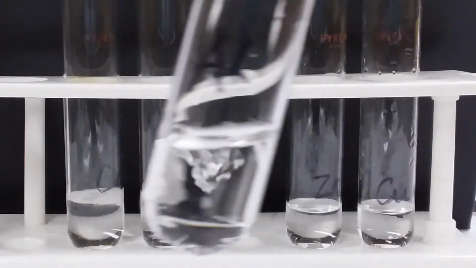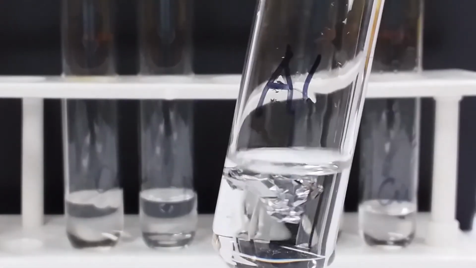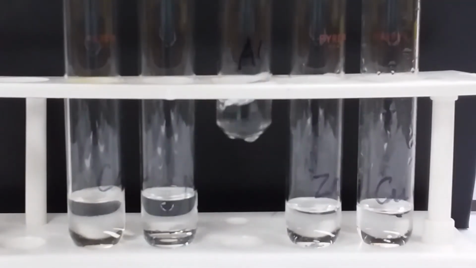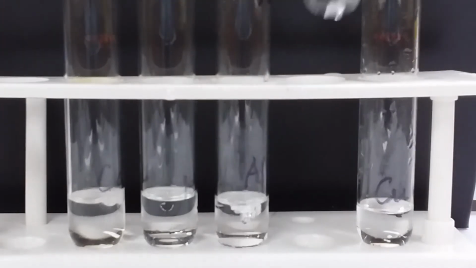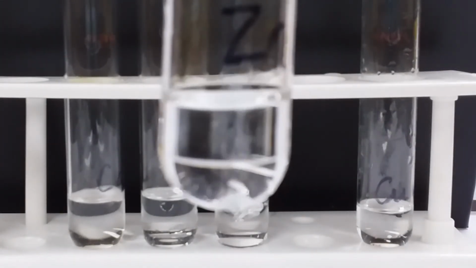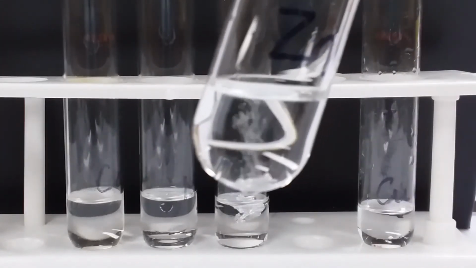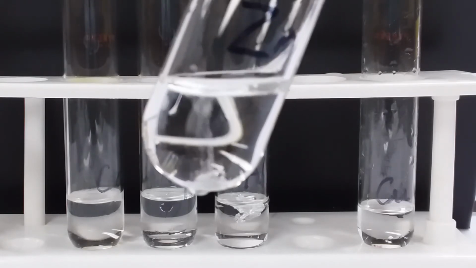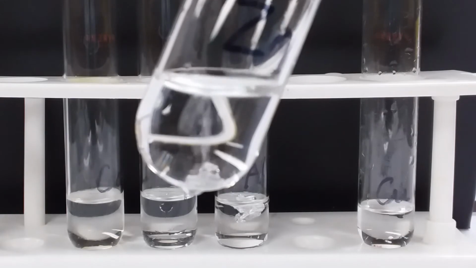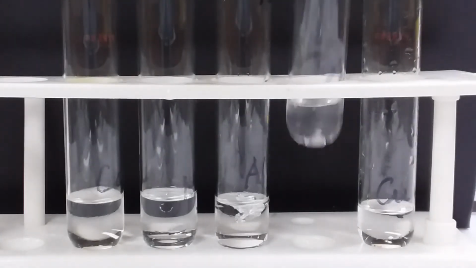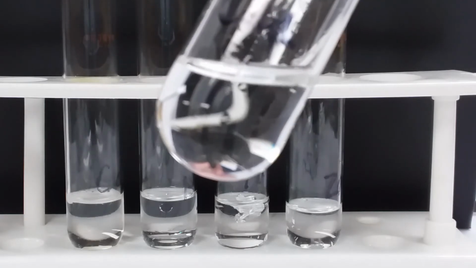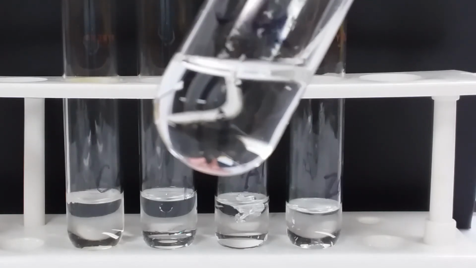Our aluminum still holding on. Our zinc, you should be able to see the bubbles in the zinc. And copper, we're not seeing any reaction at all.